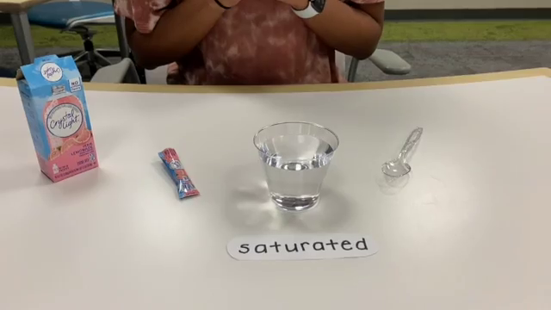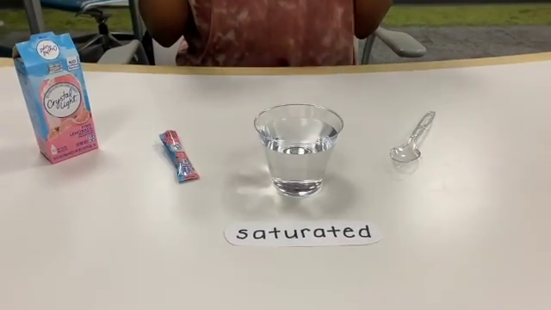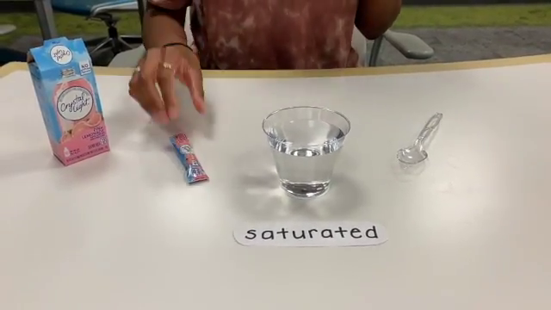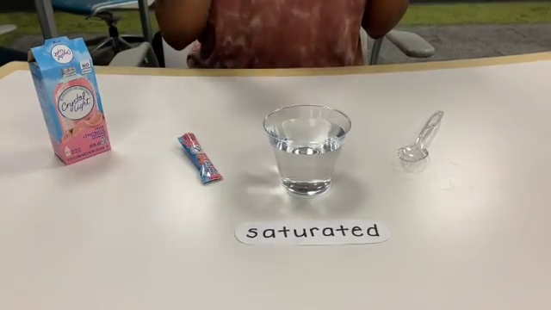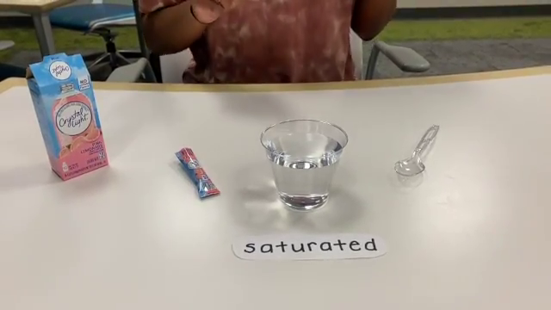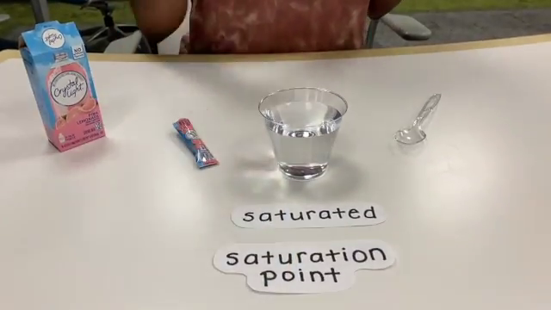Next, we're going to talk about a saturated solution. So a saturated solution is the maximum amount of solute that can be dissolved in the solvent at that given temperature, also known as the saturation point.